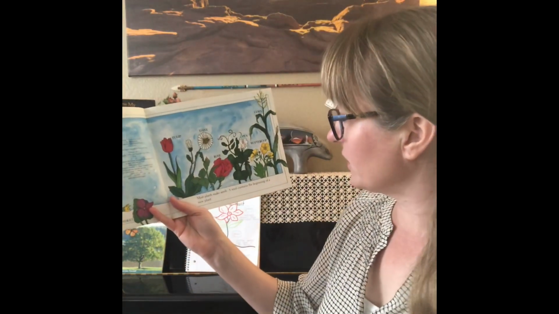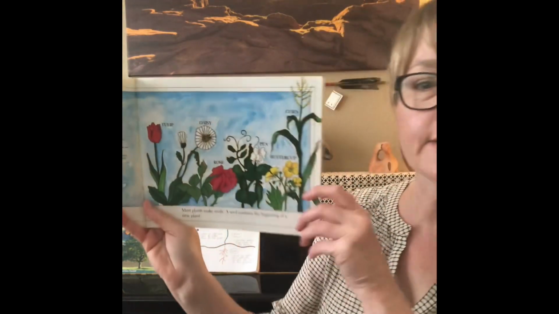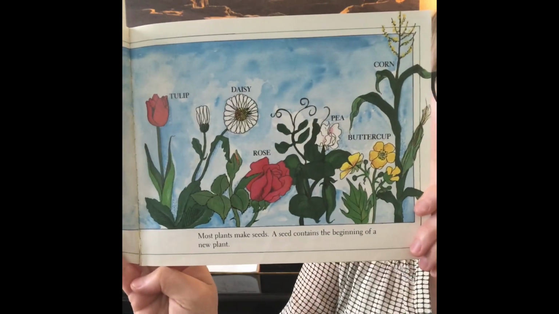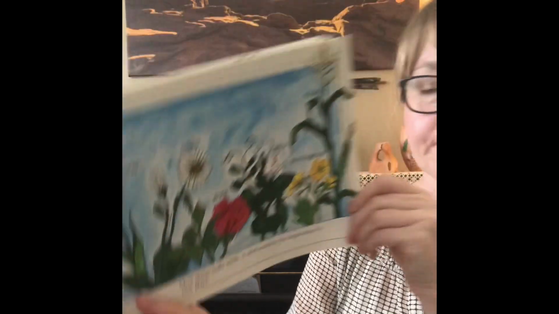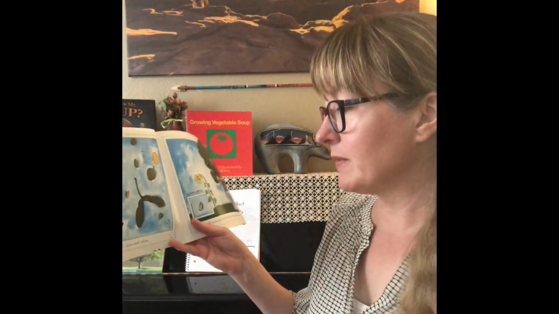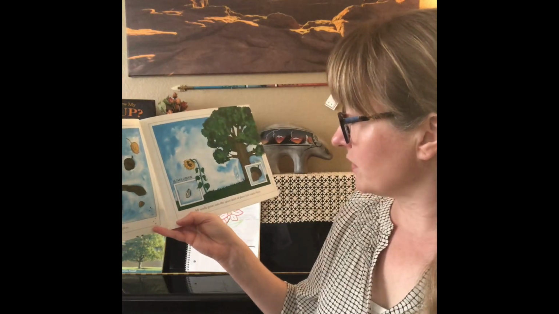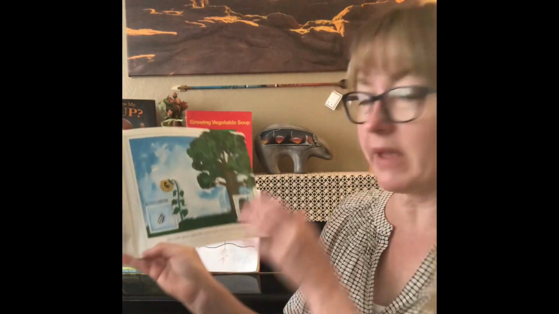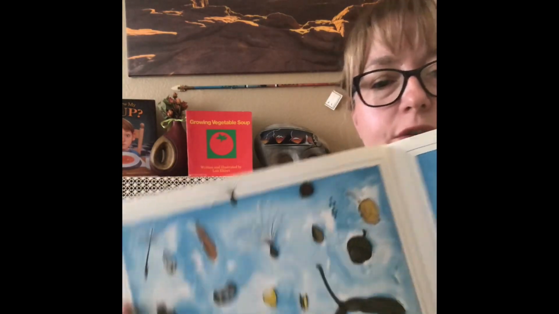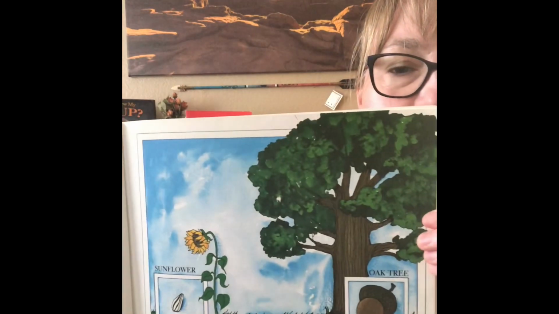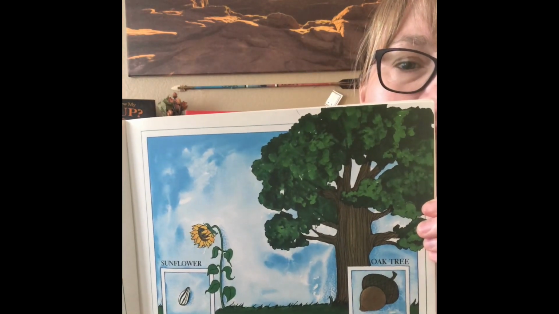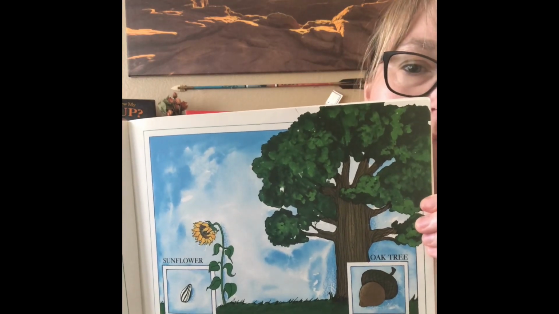Most plants make seeds. A seed contains the beginning of a new plant. Beautiful flowers, a variety of gorgeous flowers on this page. Seeds, as we have already learned, are different shapes, sizes, and colors. All seeds grow into the same kind of plant that made them. Look at the interesting picture showing us seeds. And here this picture shows you how a seed grows into the plant, flower, or tree that it came from.